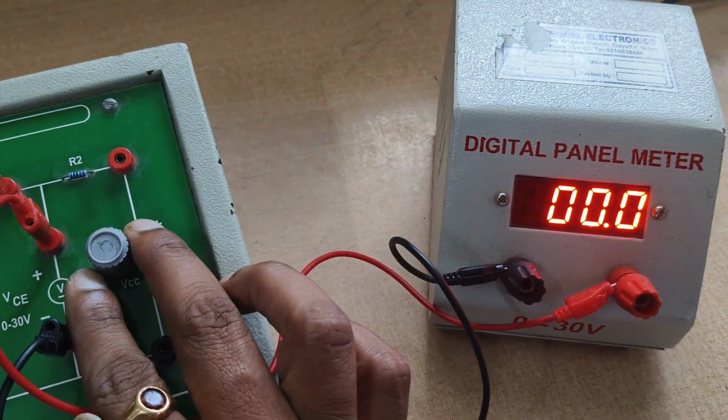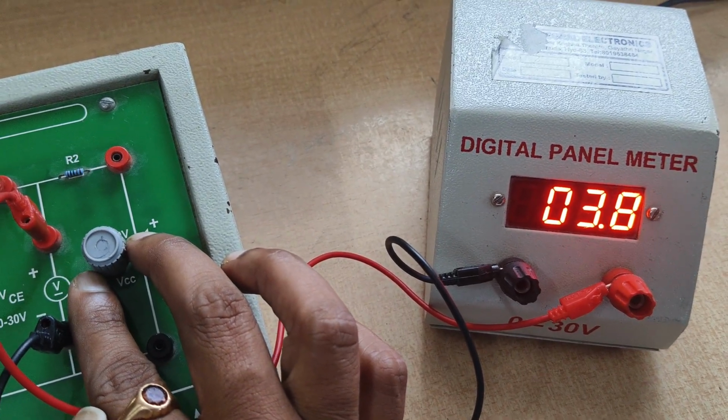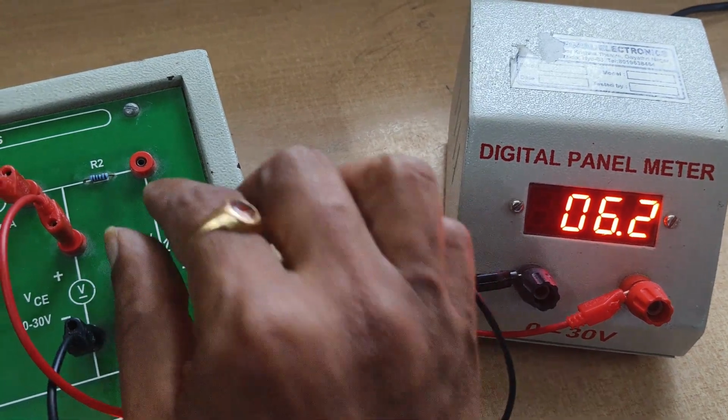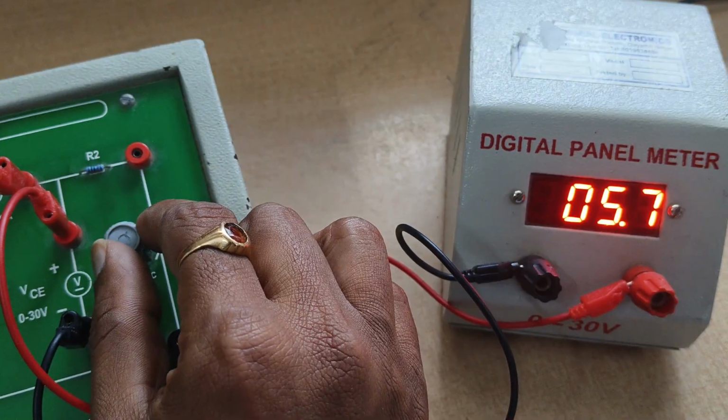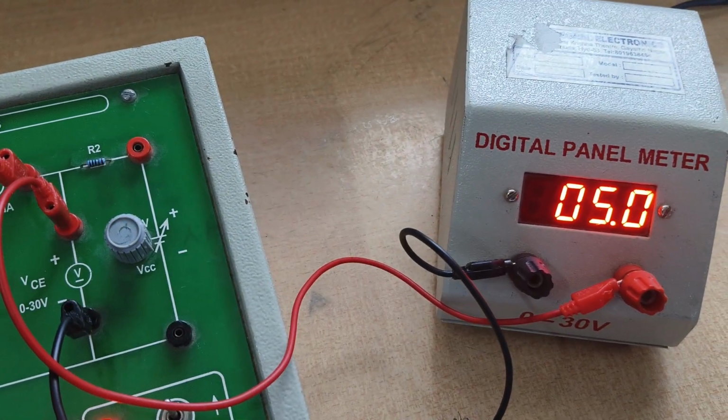Now increase the VCE output voltage to 5 volts. Again, vary the input voltage VBE from 0 to 0.8 volt. And now note down the base current IB in microamperes.